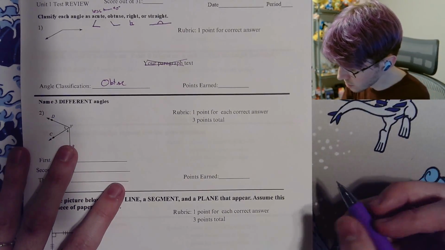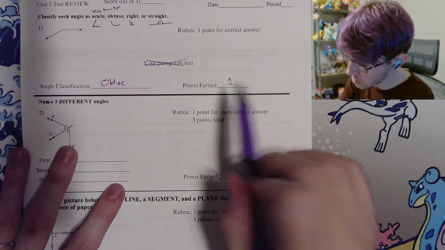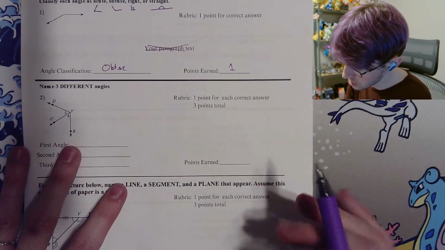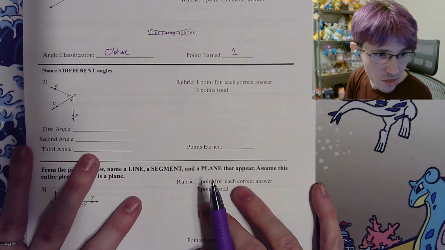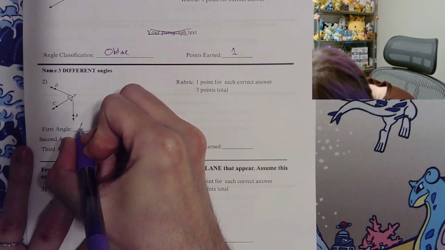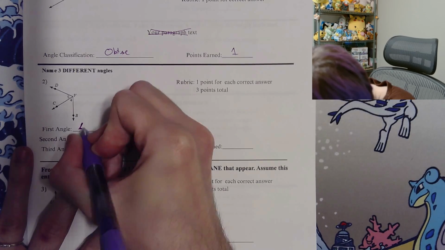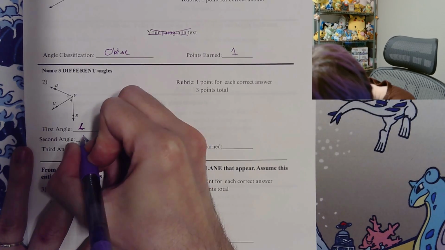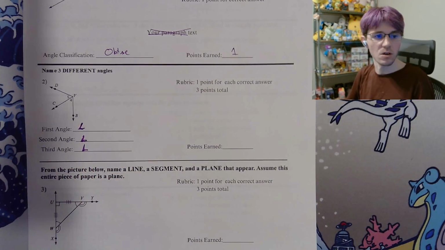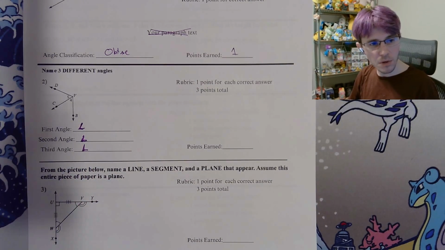Classify three different. Oh, yeah, I earned 1 point. By the way, on the actual test, there will be a rubric right here, 1 point for each correct answer. So it kind of tells you what's going on with it. Anyways, name three different angles. So each one of these, you're going to want to have that angle symbol in front. It actually kind of looks super similar to that acute angle symbol that we had. So you're going to have that in front of every single one. And then after that, you have a couple of different choices.